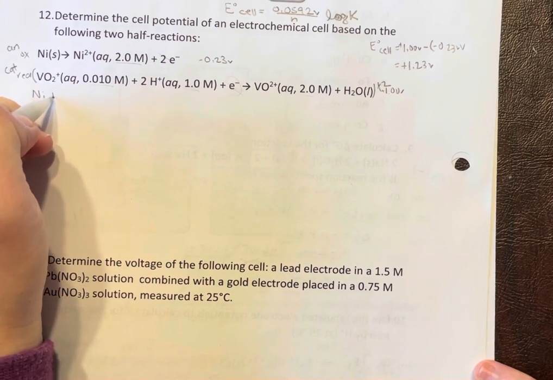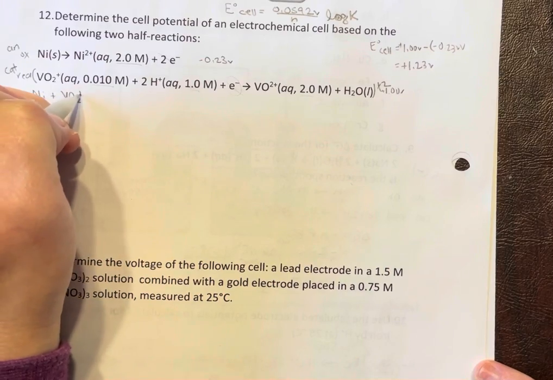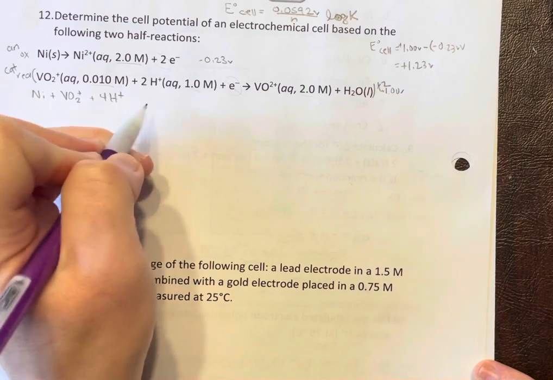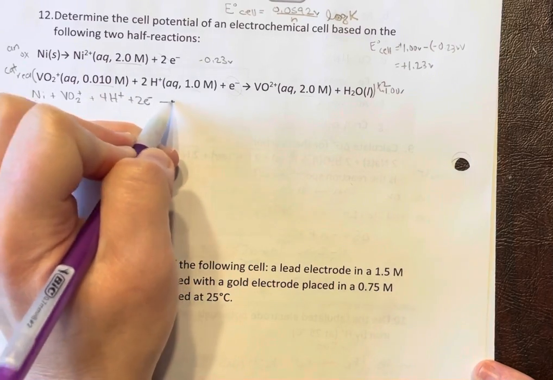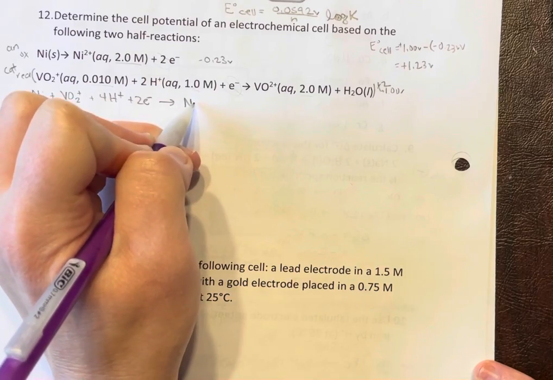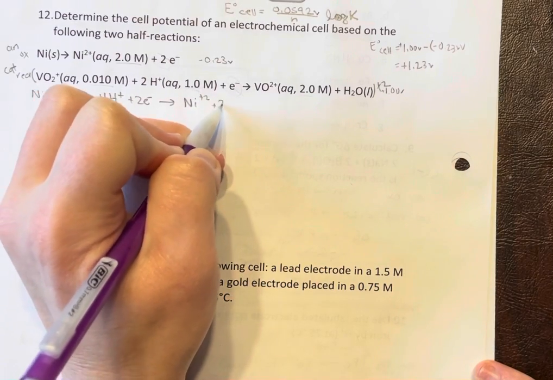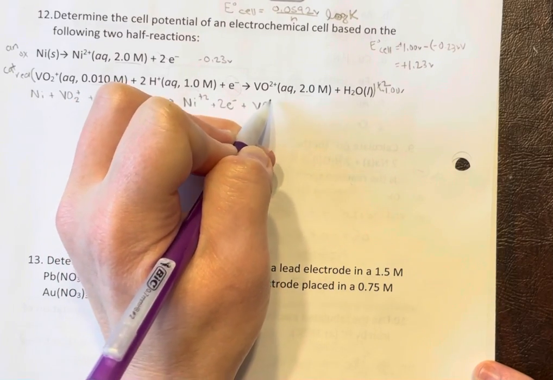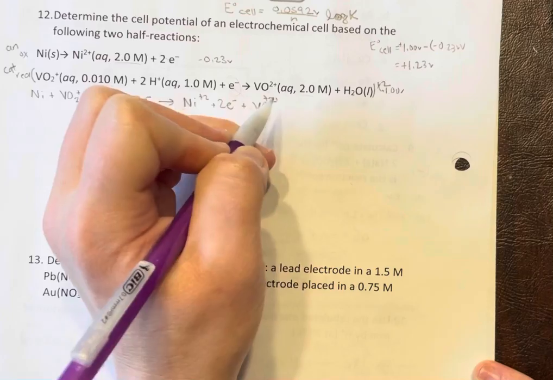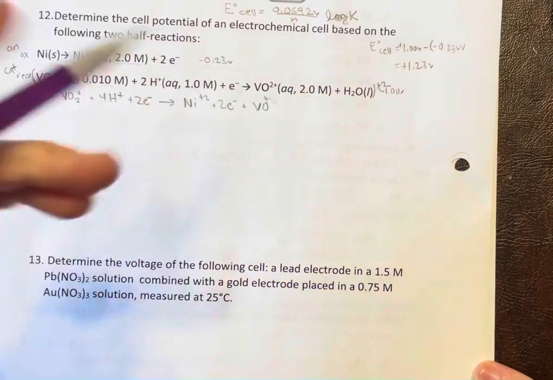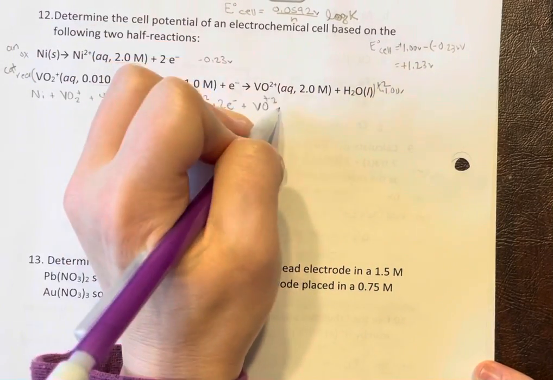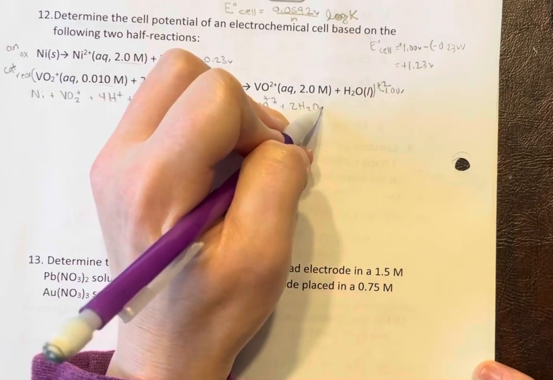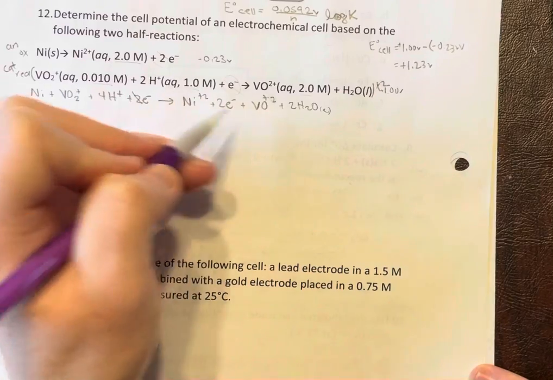So nickel plus VO2 plus 4H plus 2 electrons makes nickel plus 2 electrons, VO plus 2, that's a plus 2, let me just make that clear, plus 2 H2O. And this is a liquid. Okay, so these go away.